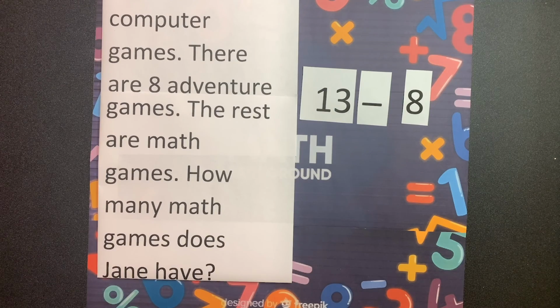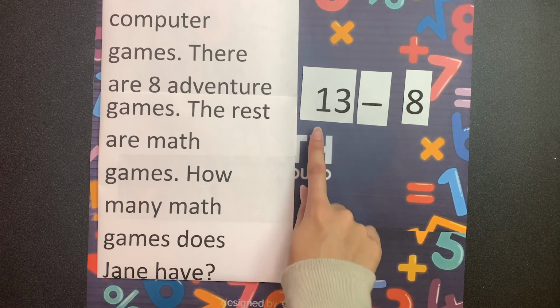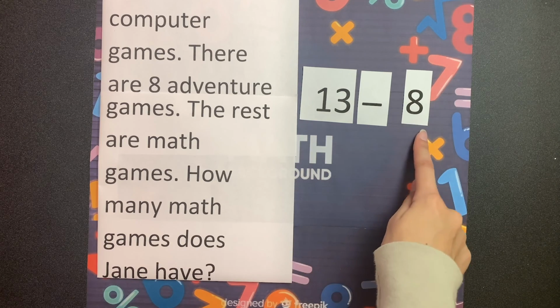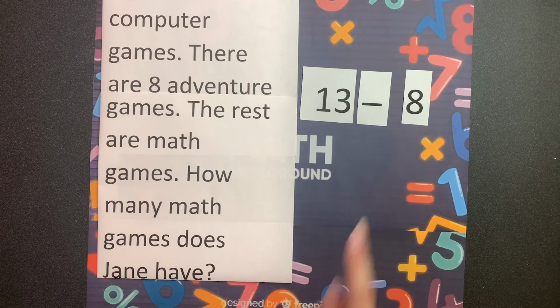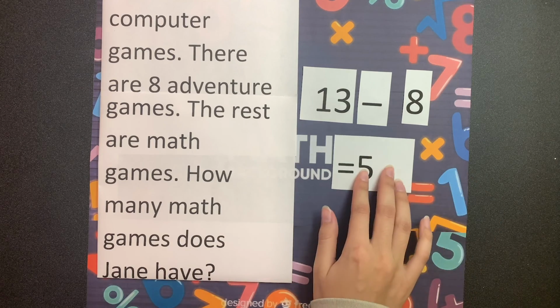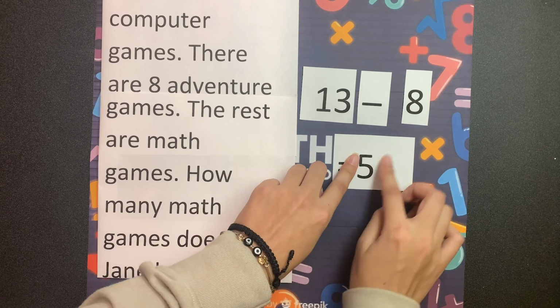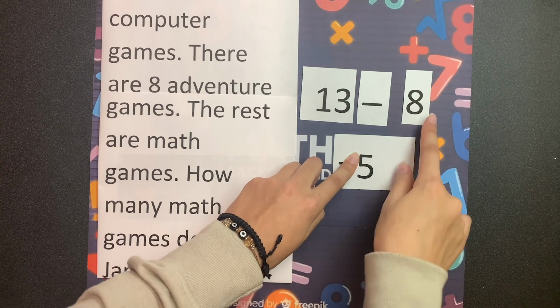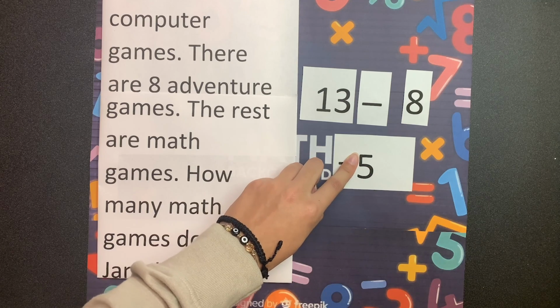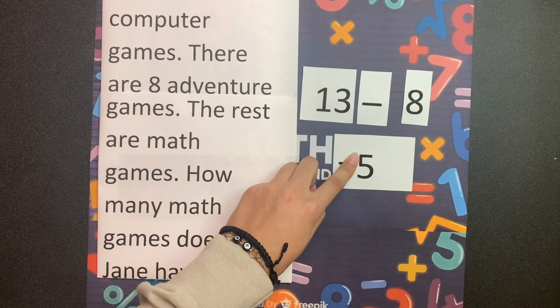So let's see. We know she has 13 games minus the 8 adventure games. What does 13 minus 8 equal, friends? 5 is right. So now we know that Jane has 5 math games and 8 adventure games. We can double check this by adding 8 and 5. 8 plus 5 equals 13.